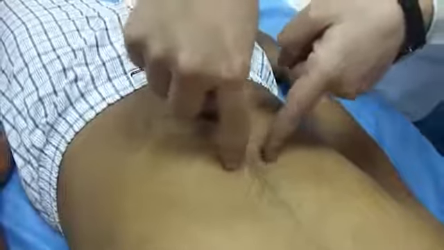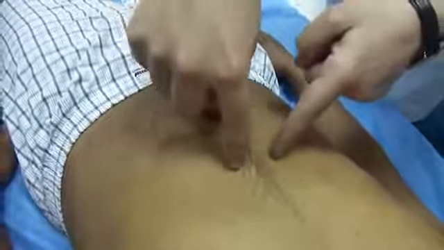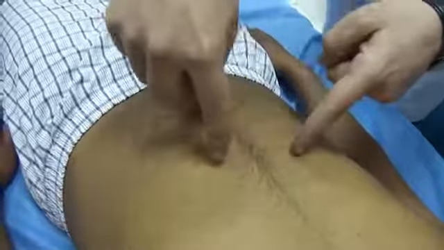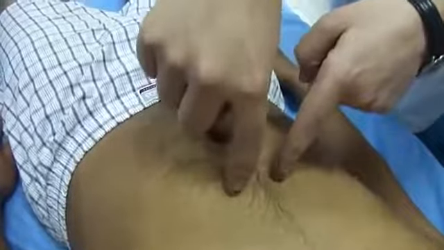If they are separated apart, this means true pulsatility, while if they ascend up and down, this means false pulsatility, that is to say, transmitted pulsation. What's the difference between these two terms? True pulsation means, for example, if we have an aortic aneurysm, the aneurysm itself will be pulsatile.